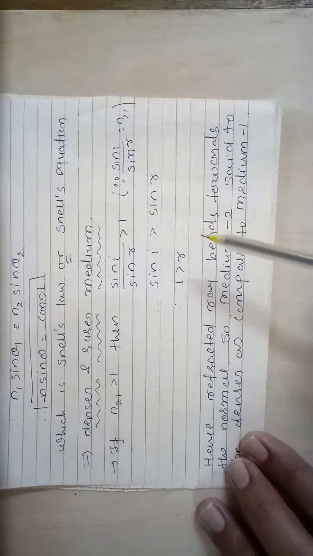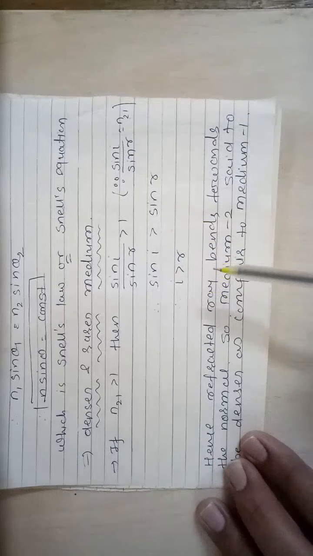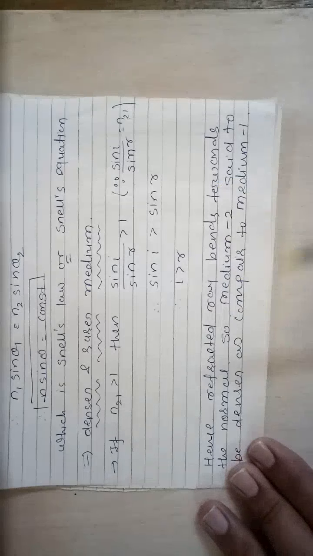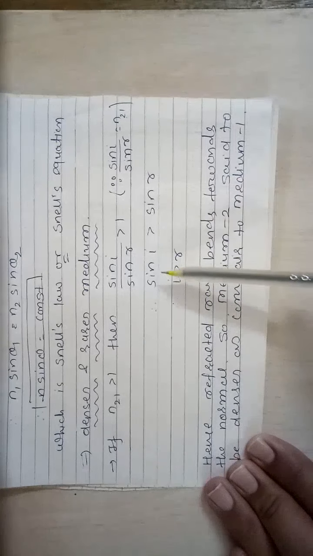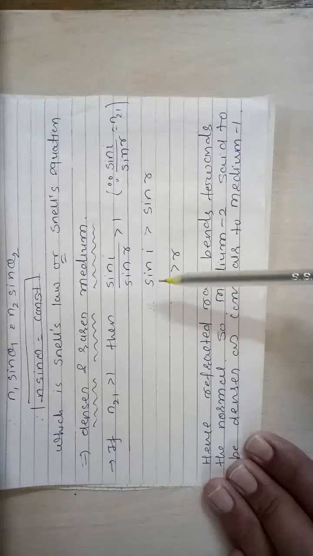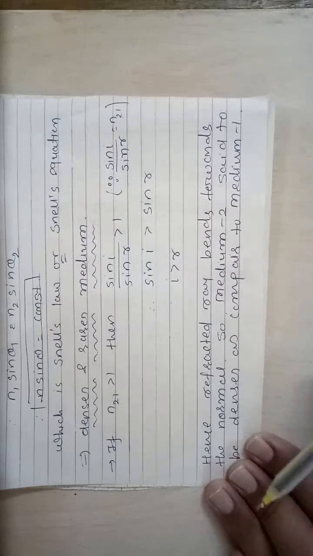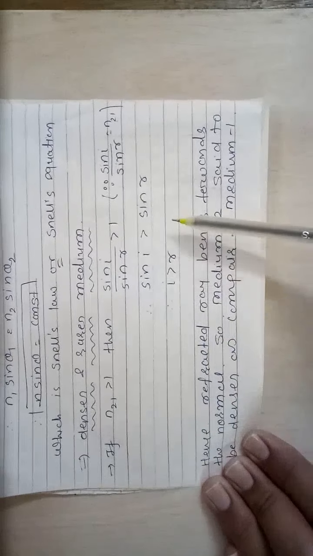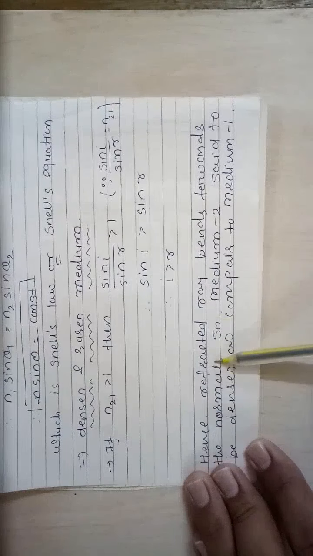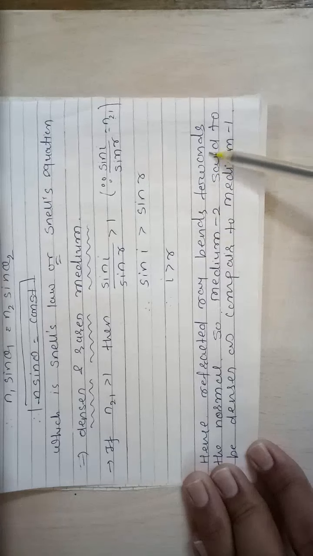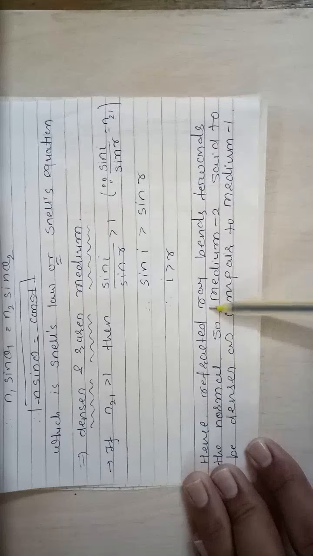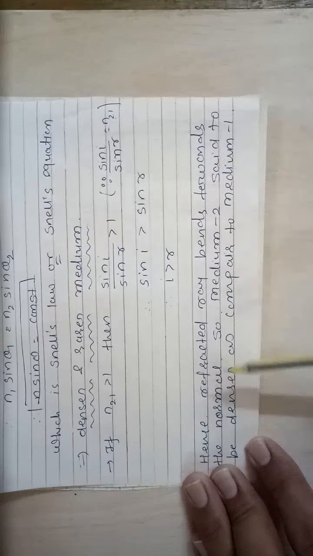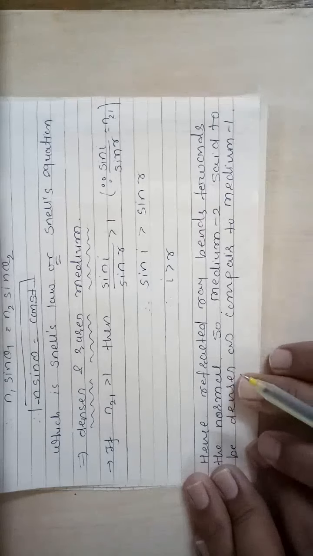We already discussed that if the angle is small, then sin θ is equal to θ and tan θ is equal to θ. So sin I is equal to I and sin R is equal to R. If sin I is greater than sin R, then I is greater than R. So we can say that the refracted ray bends towards the normal, and medium 2 is said to be denser as compared to medium 1.